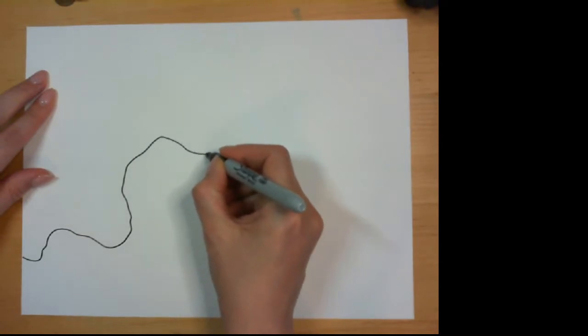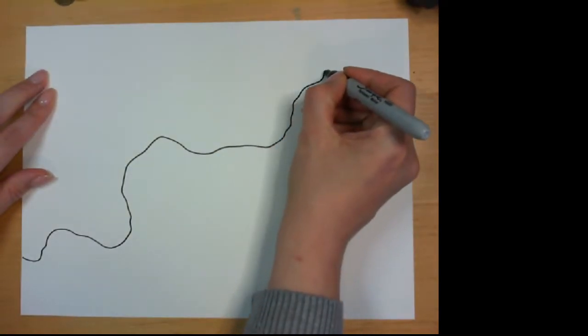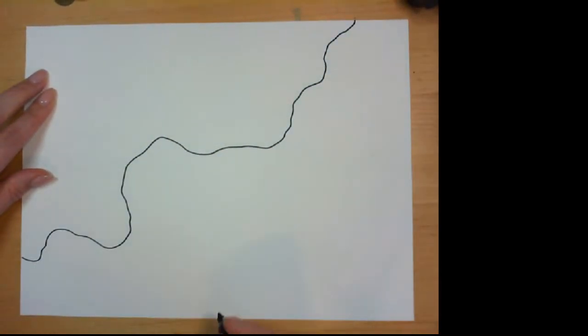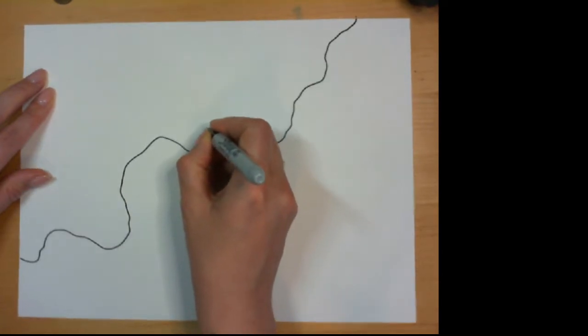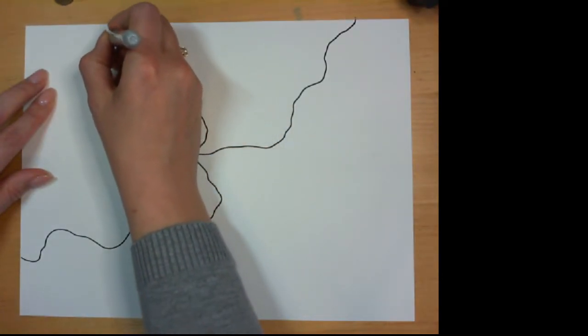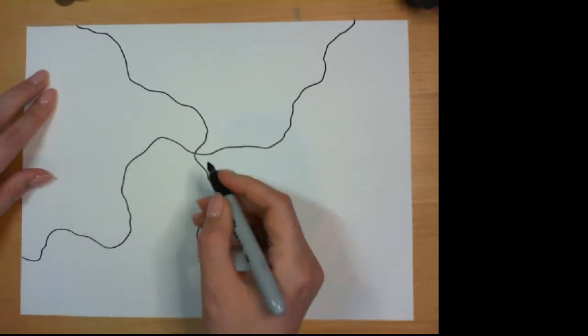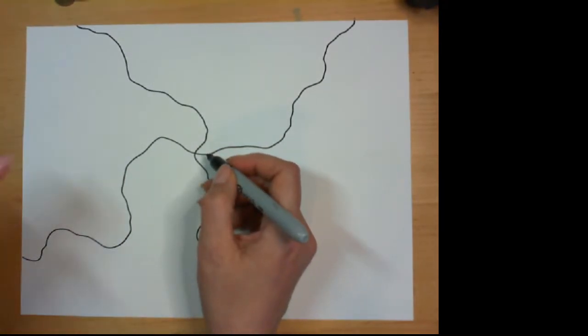So, for example, we'll have two neurolines. And wherever they cross each other, they usually create four angles.